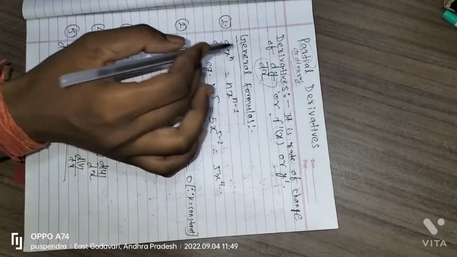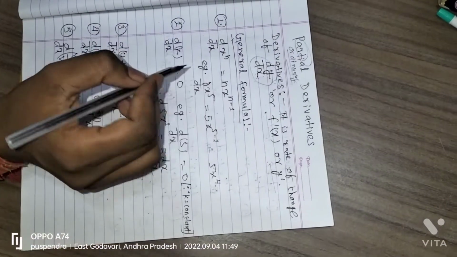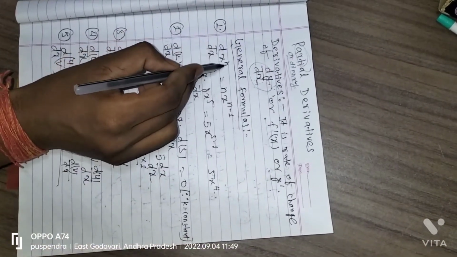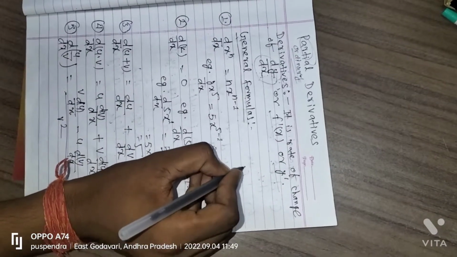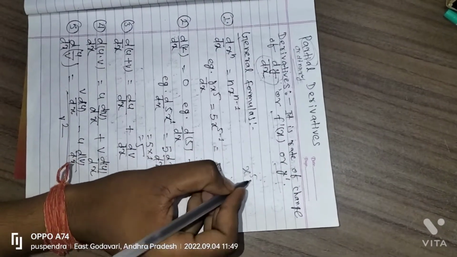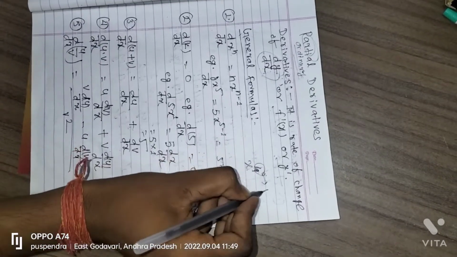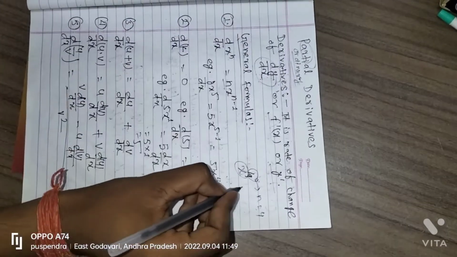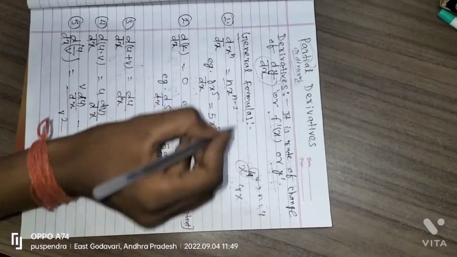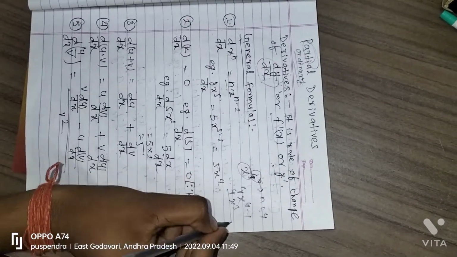Now let's discuss the general formula which we talked about in the previous video. d(x to the power n) by dx: what is the power n? If there is x to the power 4, then n is 4. So it becomes 4 x, and n minus 1 means 4 minus 1, so it will be 4 x to the power 3. Understood?